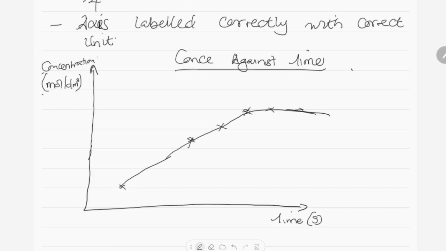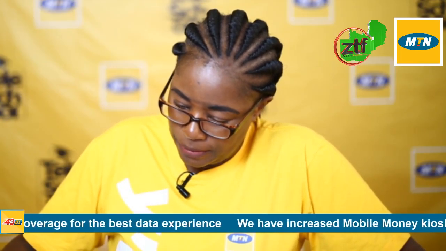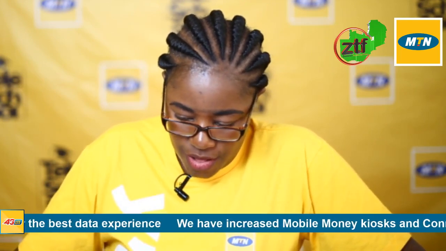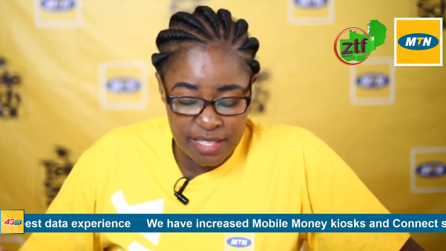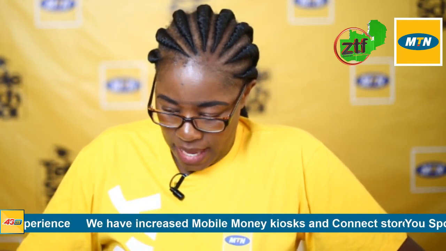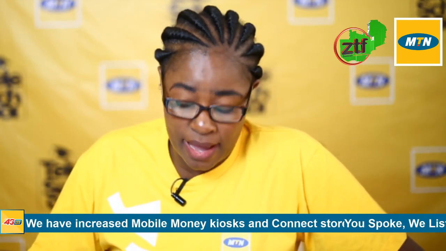So the first thing that you need to do when you're plotting, 1, make sure that your graph has a title. Before we come to the title, 3/4 of the graph is covered. Make sure that that is done. The axes are labeled correctly with correct units, both X and Y axis.